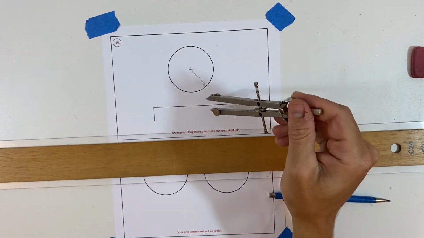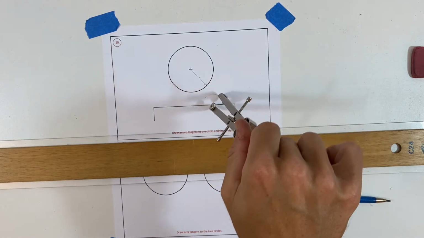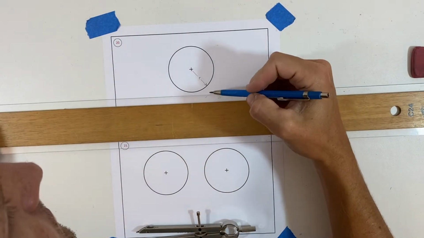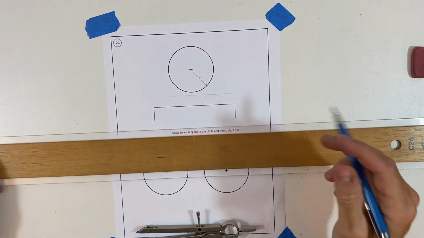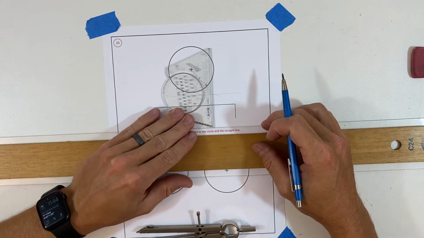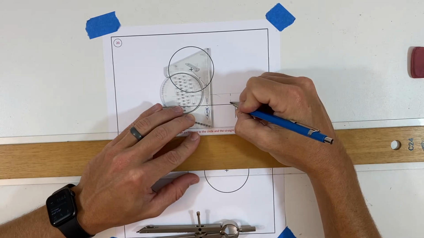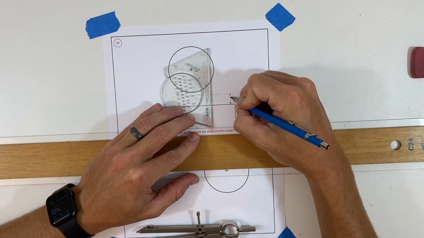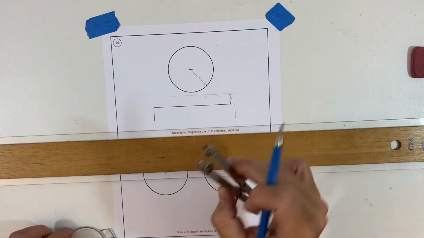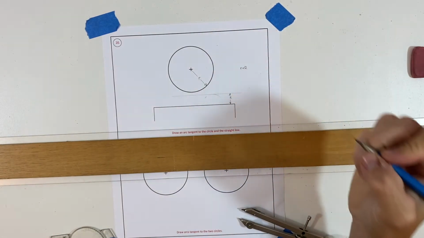So I'm going to call this distance uppercase R. And I'm just going to draw an arc so you can see what I'm talking about. So that is R, which in this case ended up being ½ an inch. Now I'm going to take lowercase r plus capital R.